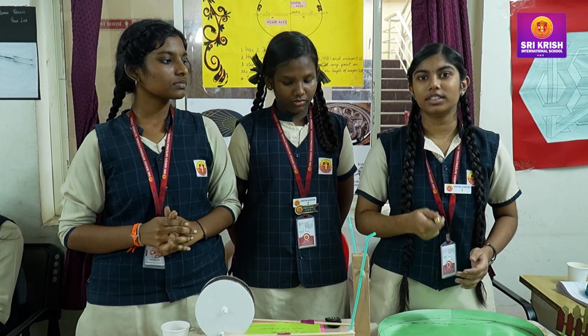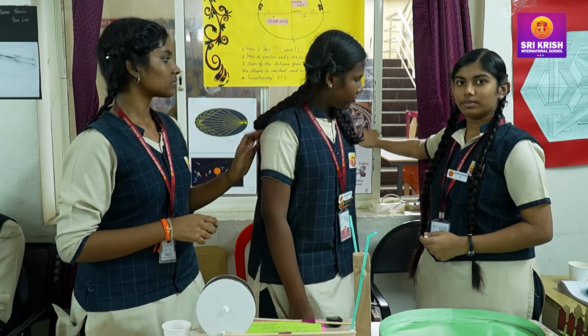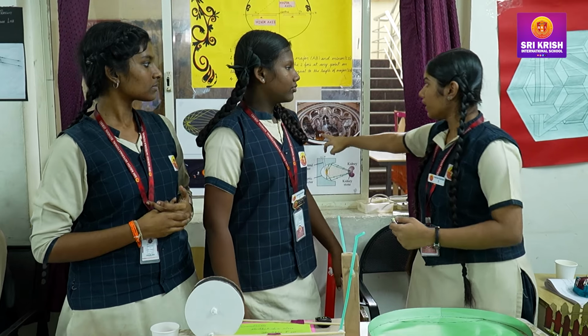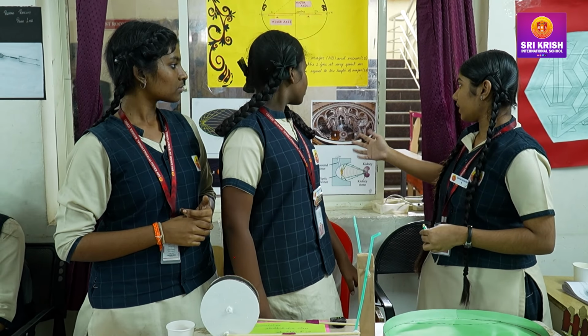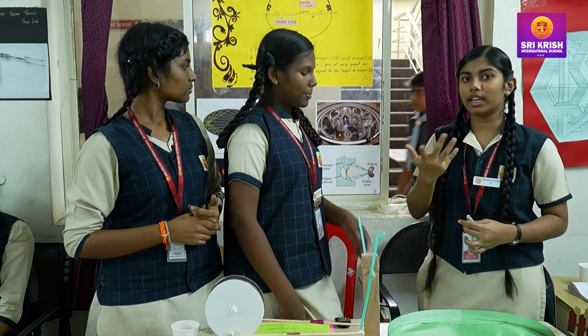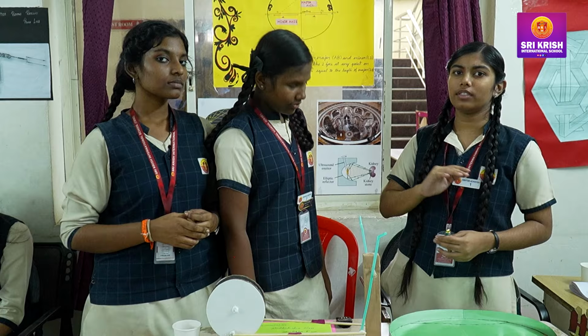Whispering wall is situated in St. Paul's Cathedral, which is in London, UK. This is the whispering wall. If you are standing over here, this is focus point 1. If you say something, the person on the second focus point will be able to hear it. But if the person is not standing on the second focus point, they will not be able to hear it.